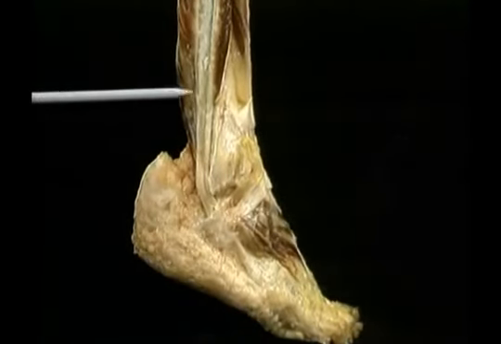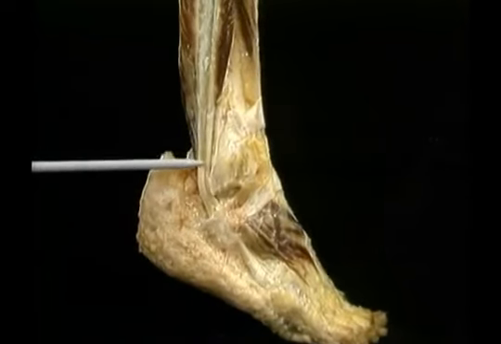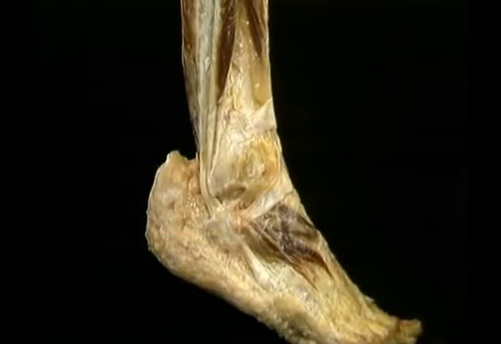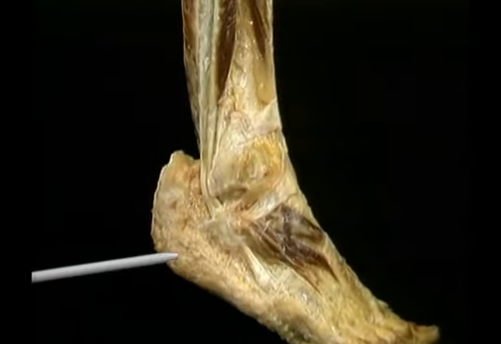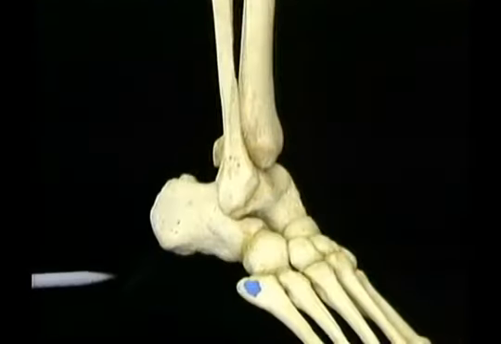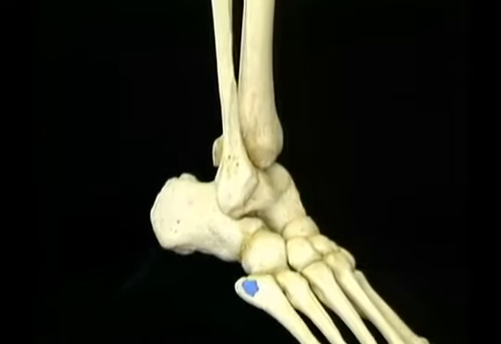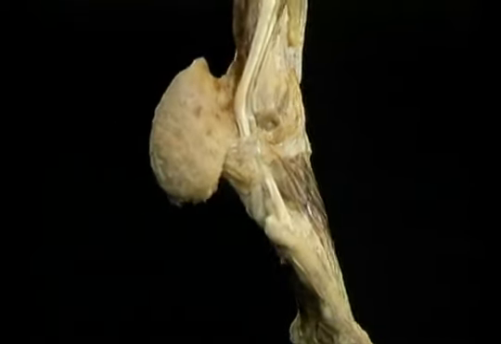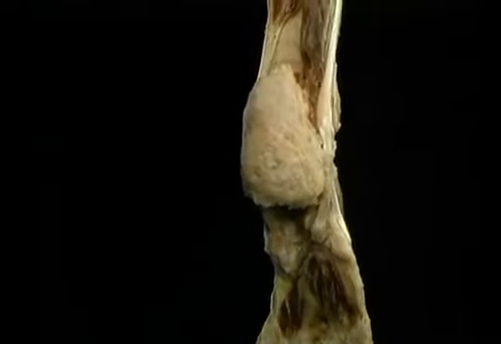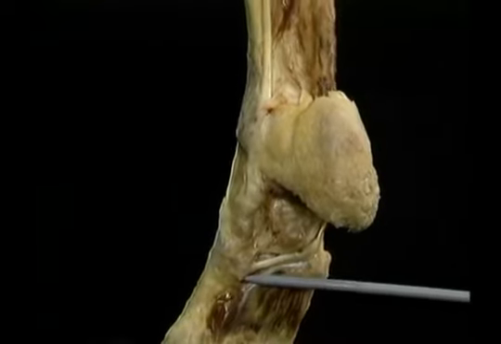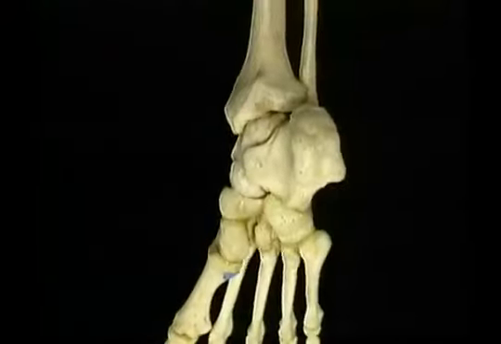At the ankle, the tendons of peroneus longus and brevis pass behind the lateral malleolus and beneath the peroneal retinaculum, longus behind, brevis in front. Peroneus brevis runs forward to insert here on the base of the 5th metatarsal. To see the remarkable course of the peroneus longus tendon, we have to remove the entire sole of the foot. Peroneus longus runs around the cuboid bone and along a deeply placed fibrous tunnel to insert right over here on the base of the first metatarsal.